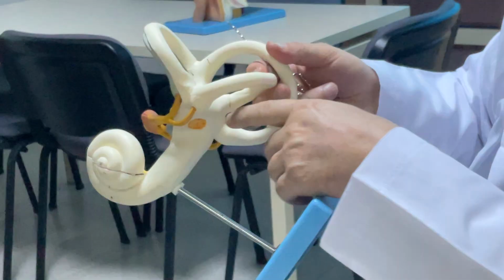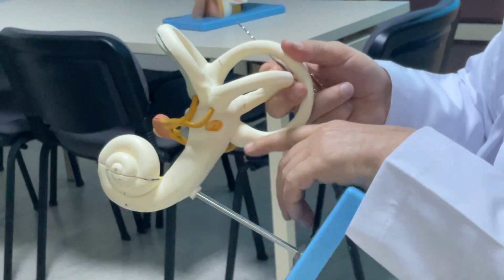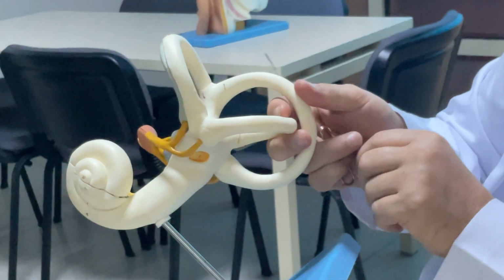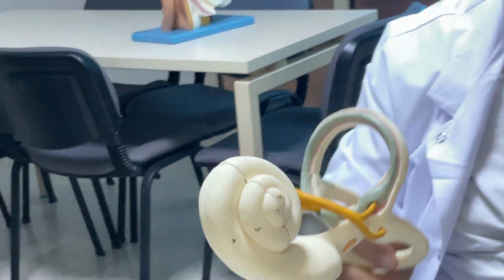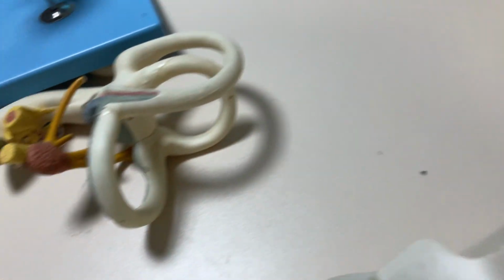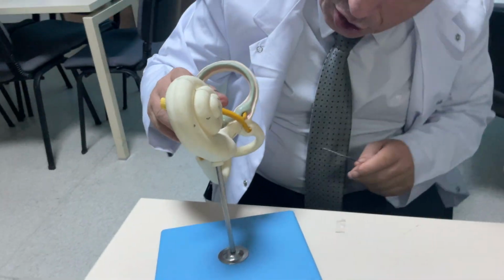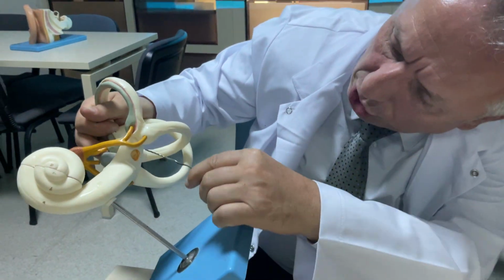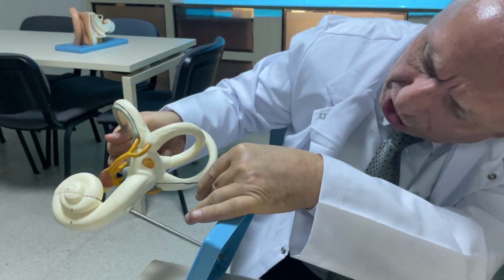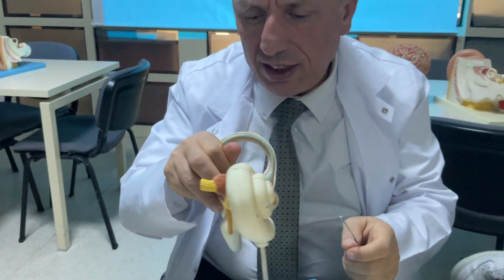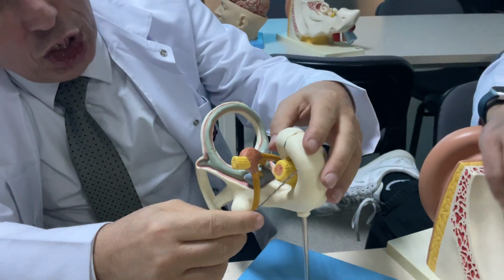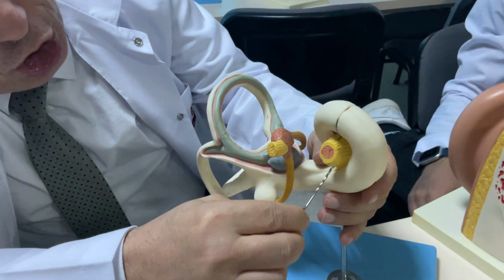Again, right here, this is the oval window. Down it, this is the round window. Okay. Again, oval window. Here you have the round window. This is the cochlear nerve.